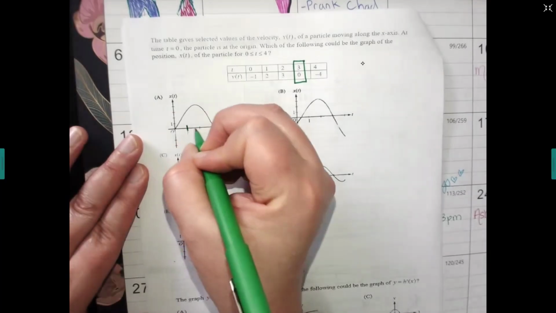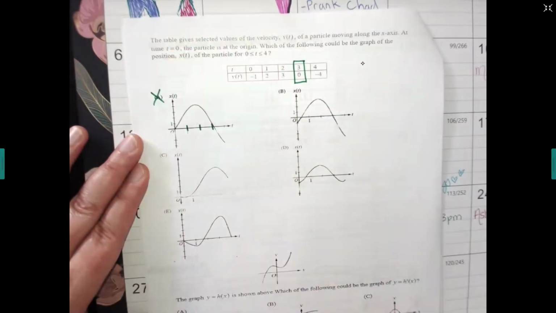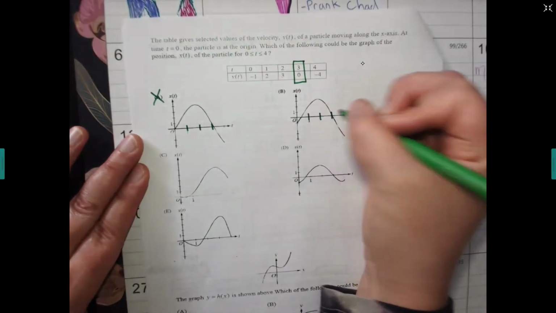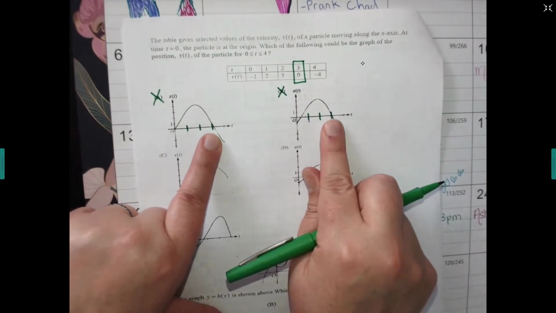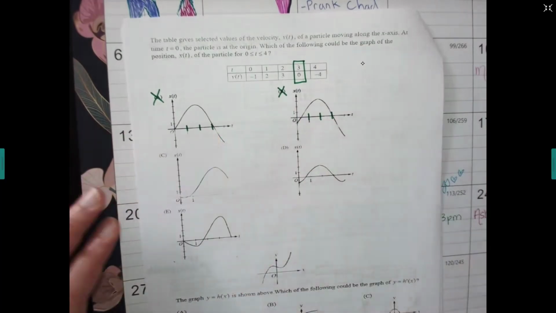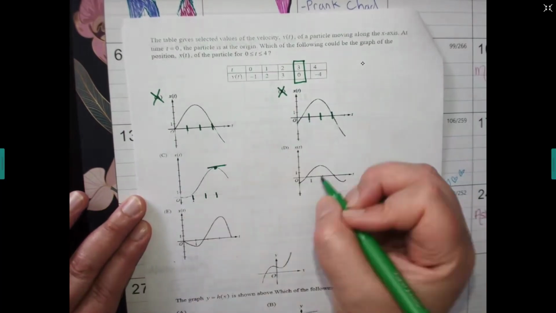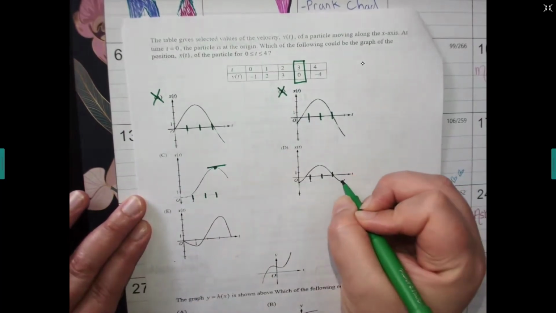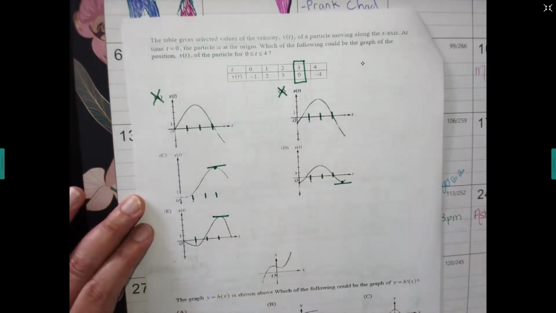So this is 1, 2, 3. Am I flat on A? Not gonna work. Okay, 1, 2, 3. I'm not flat on B. Now notice both of them hit the x-axis at 0, but if it's velocity 0 and this is a position graph, velocity is what the slope should look like. Okay, then I have 1, 2, 3. I have a flat here. 1, 2, 3. I have a flat here. And then 1, 2, 3. We have a flat here.